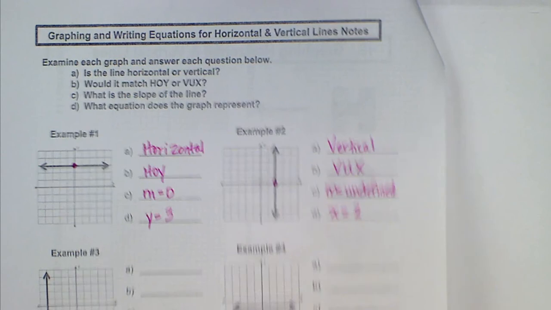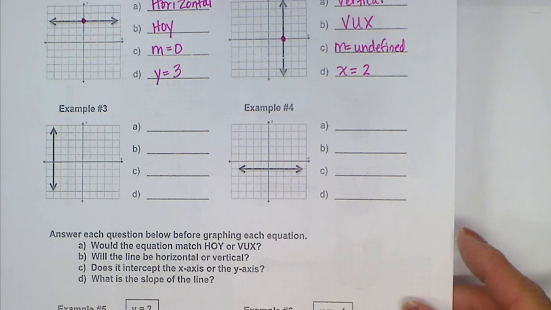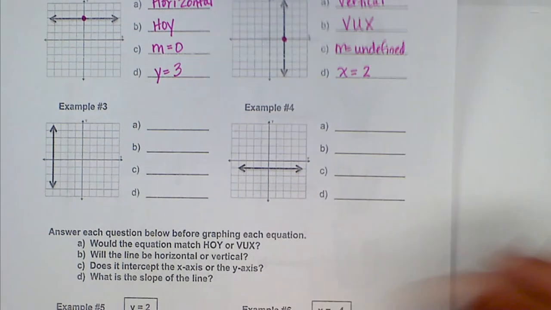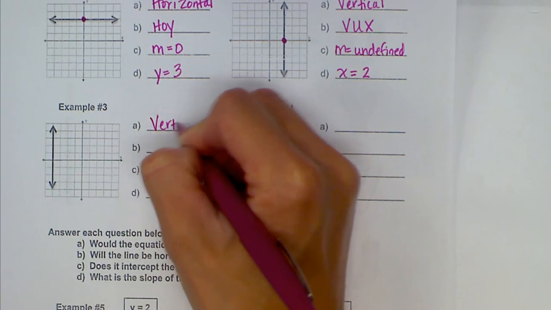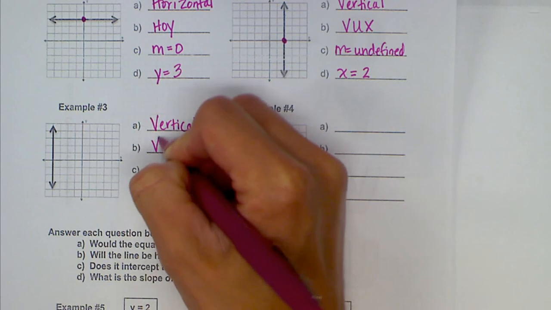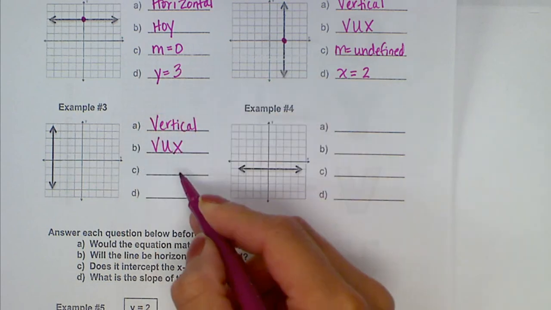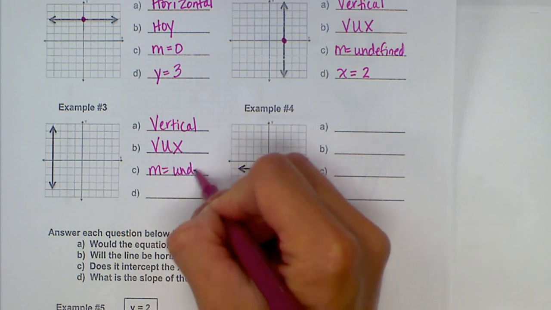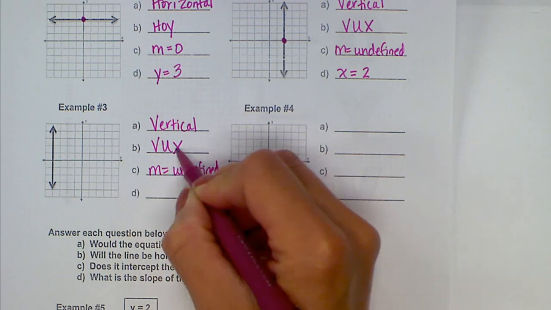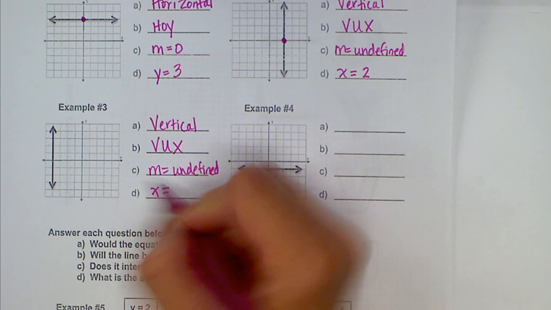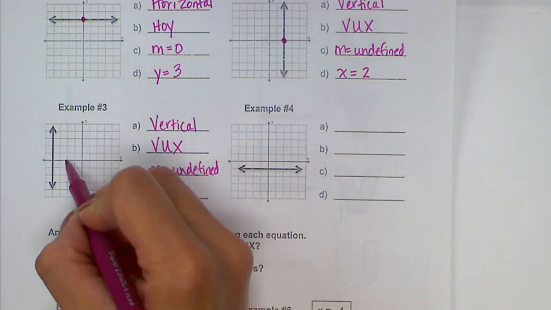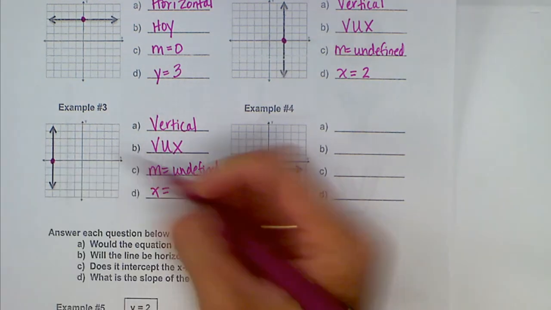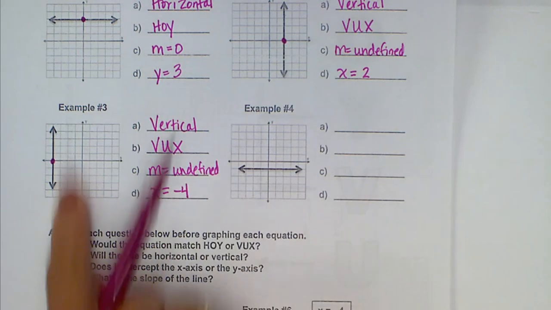Okay, so the answers for example 3 and 4. Number 3, we know that is vertical, so it's going to follow the VUX acronym. And slope with the U is undefined, and then I have to use the x. X equals, now over here we have -1, -2, -3, -4. So that is the equation for this vertical line.